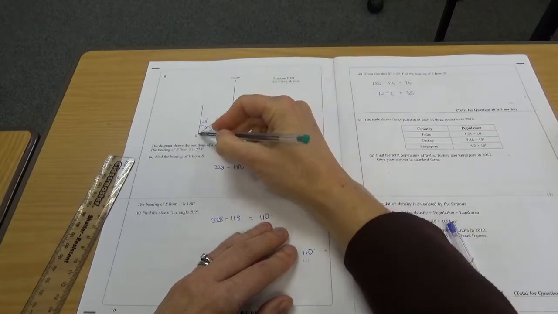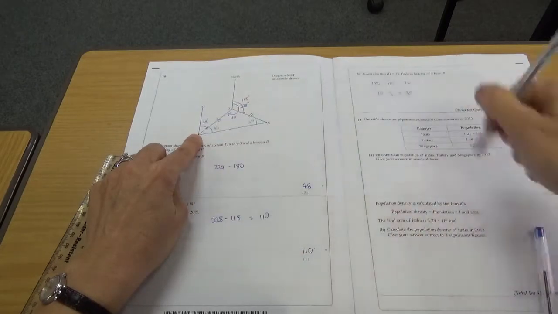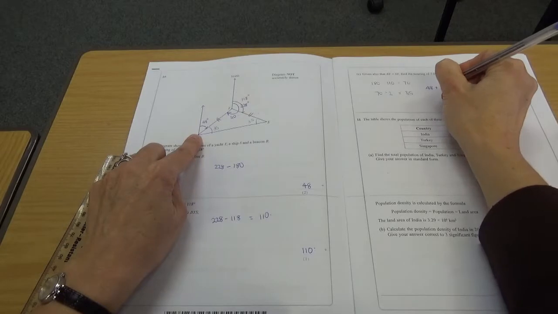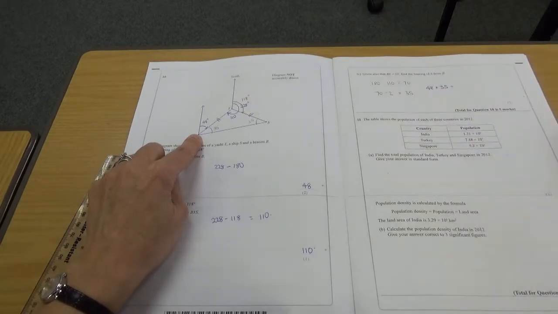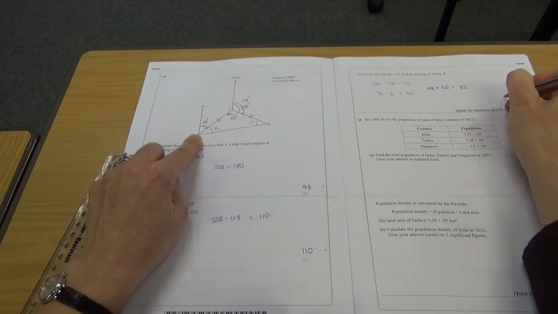Then S from B, so I'm standing at B, looking north, wanting to go to S. So I turn through 48 plus 35, which is 83 degrees. Bearing needs 3 digits, so I should write 083.